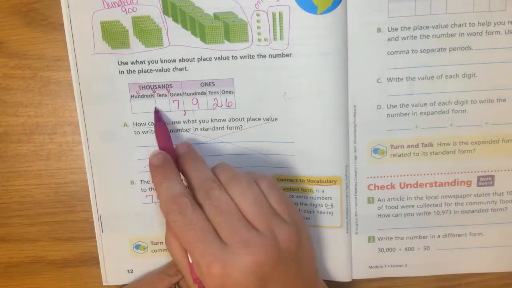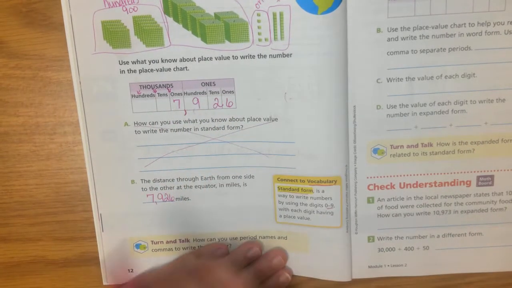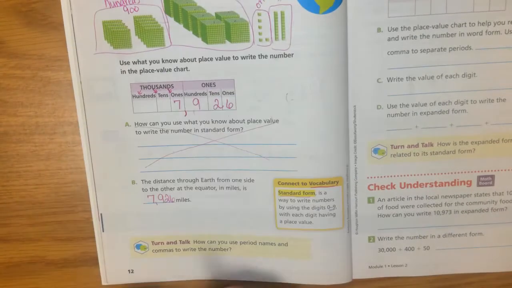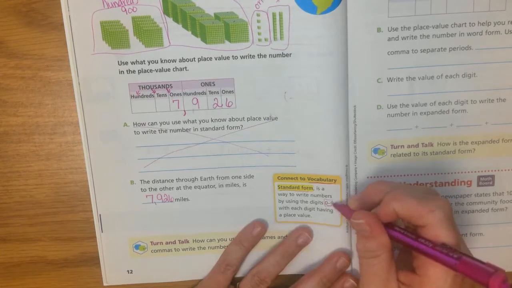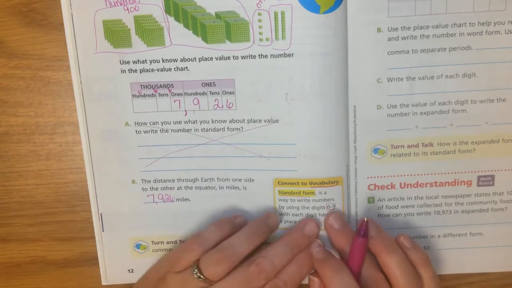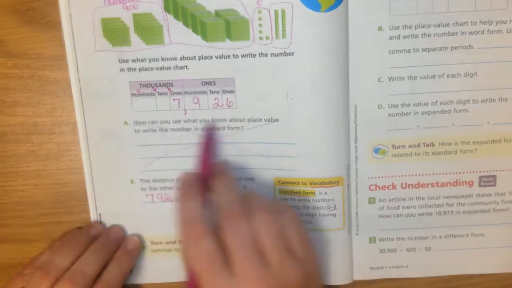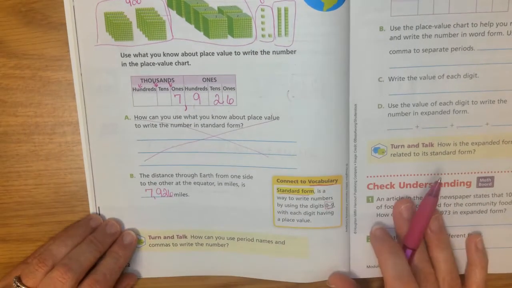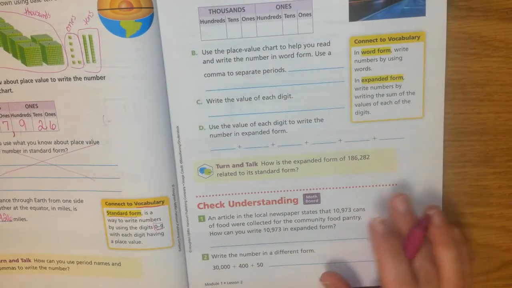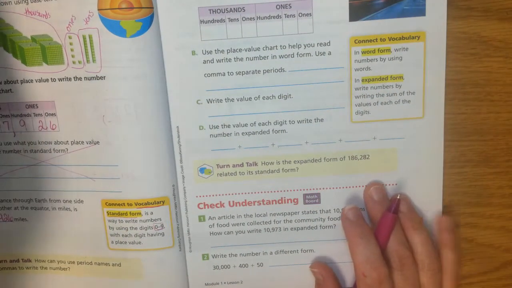Each digit has its own place. Each digit goes in a place, and that's how you know what that number is. Because 0 through 9 can be written in any of these places, correct? So it's when you put those digits together that makes your number, and that makes it in standard form. All right, let's step it on out.